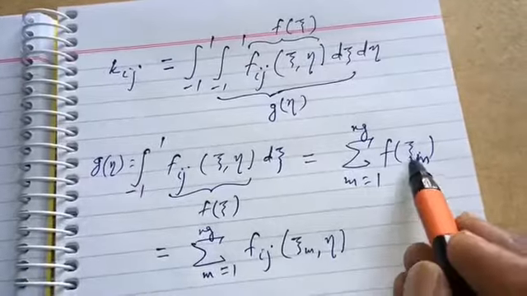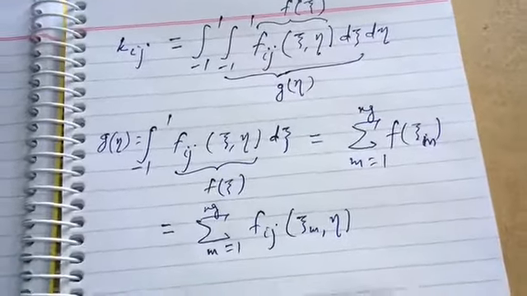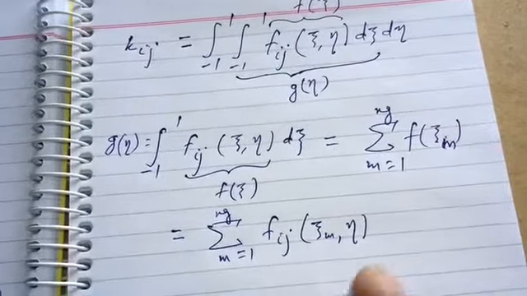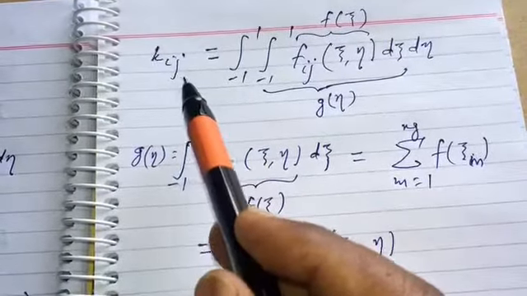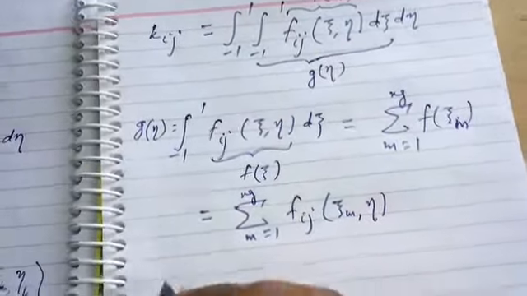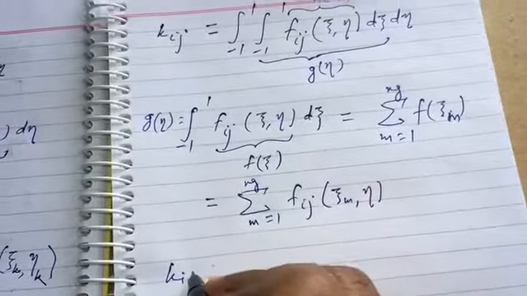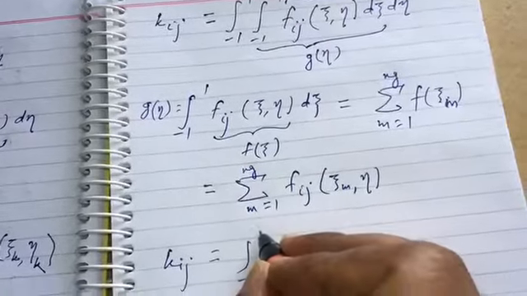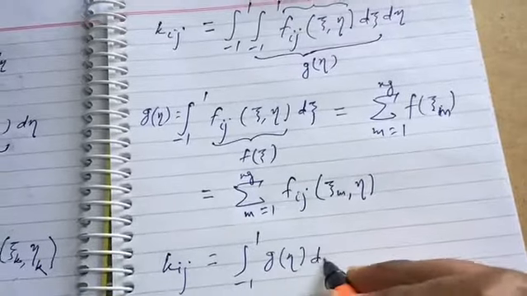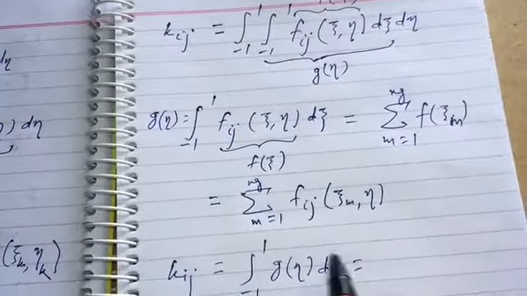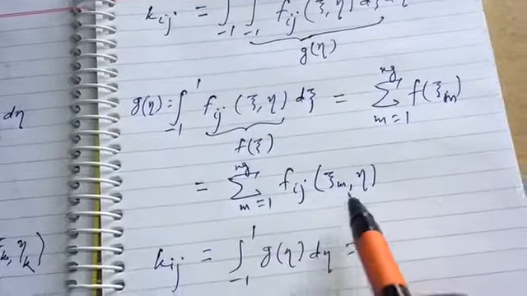So the whole thing is a function of eta now. Now coming back to here, K_ij is the integral from minus 1 to 1 of g of eta d eta, where g of eta is like this one now.